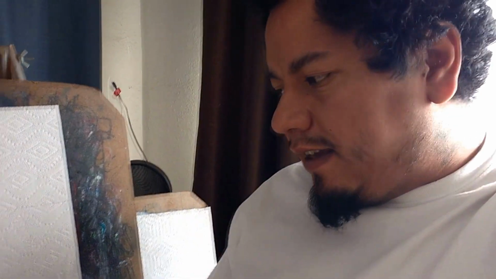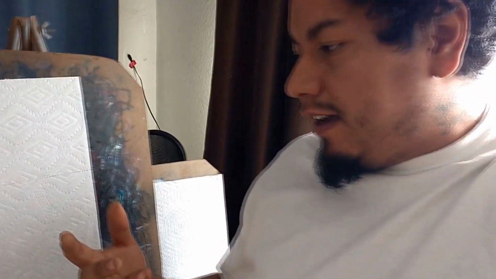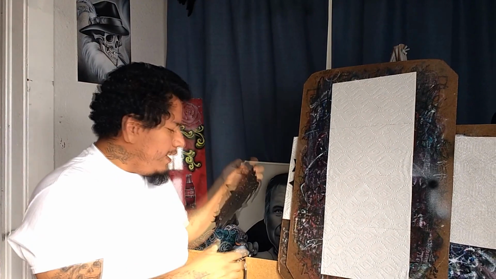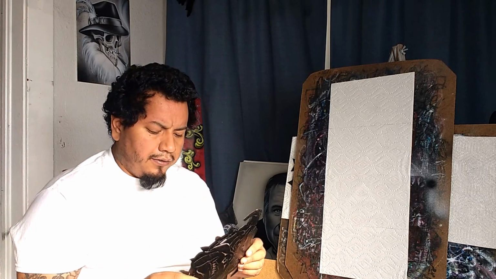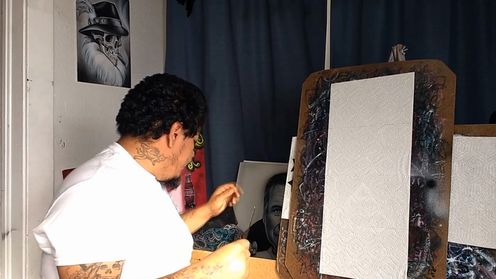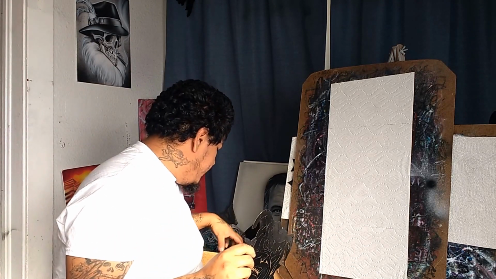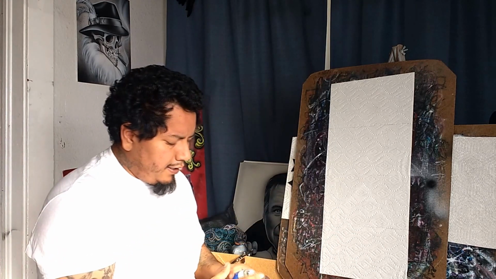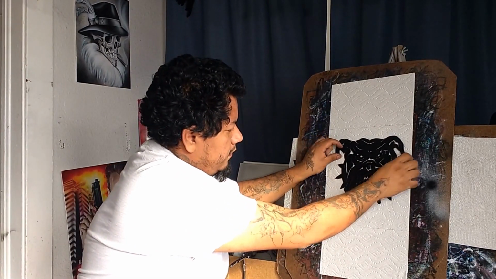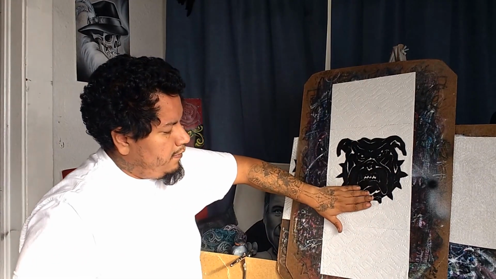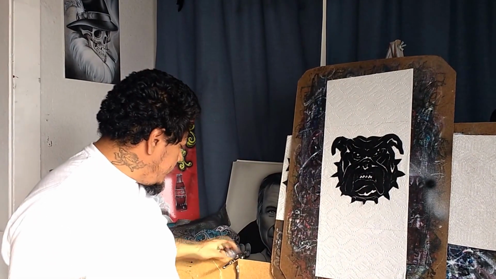Anyway, I'm going to run you guys through a quick exercise on how to use all of these in one design. I'm going to start off by taking my template stencil, the one the bulldog's made out of, the main focus of the design here. And we're going to start by sticking it on here. And that's pretty much that.